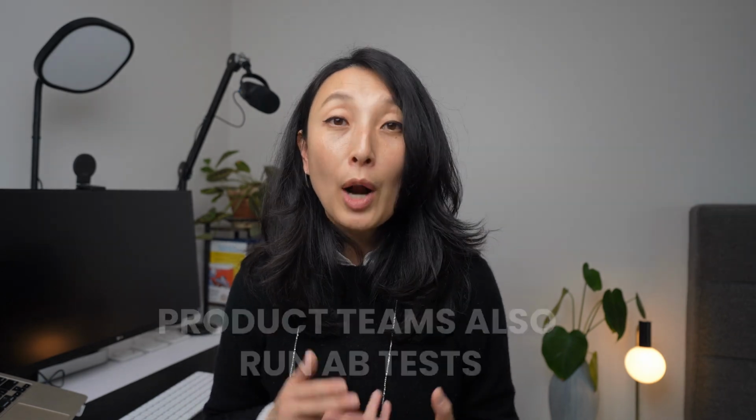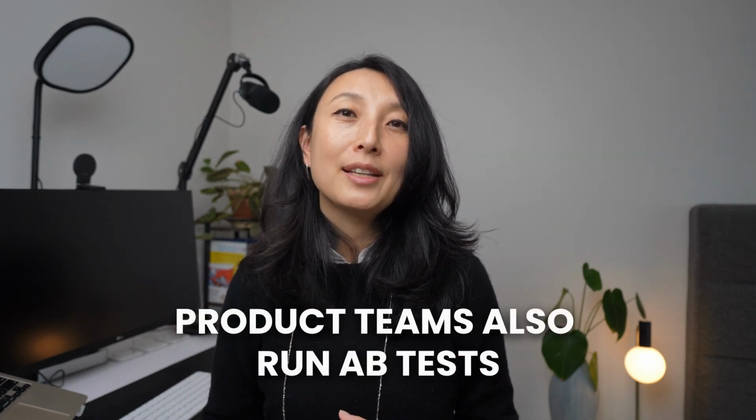I know a lot of product teams primarily run A/B tests, especially at consumer companies like DoorDash or Yelp. Product teams run A/B tests on every new feature or every improvement because that's the only way they will know if something works. That's the only way they can get trustworthy learnings. So not just growth teams, product teams also run A/B tests.